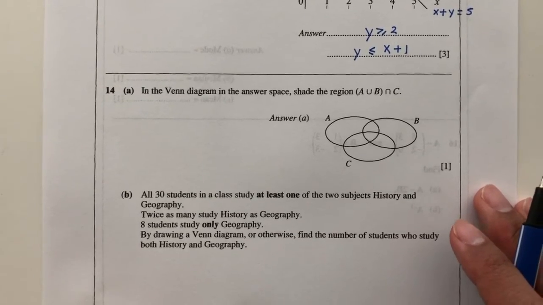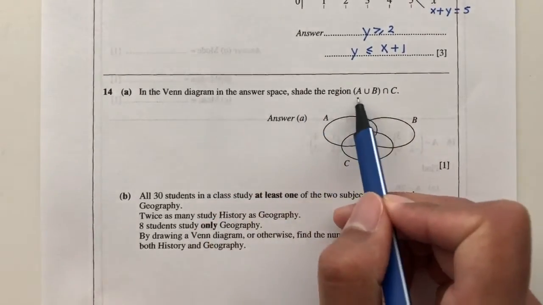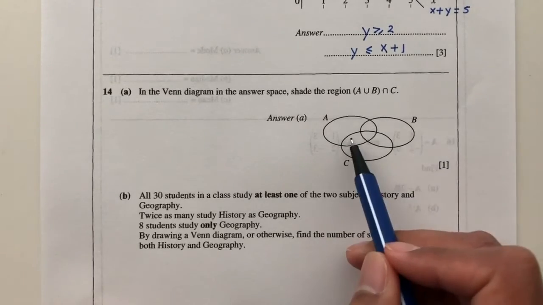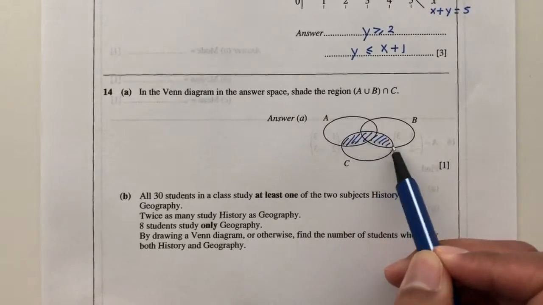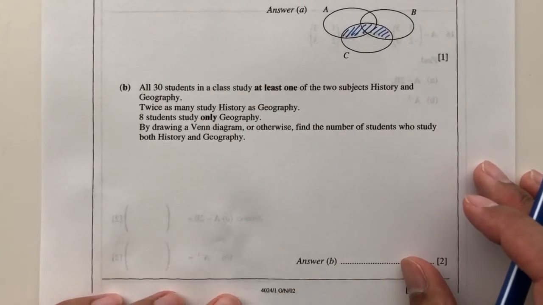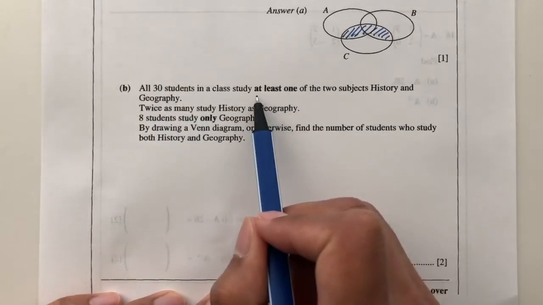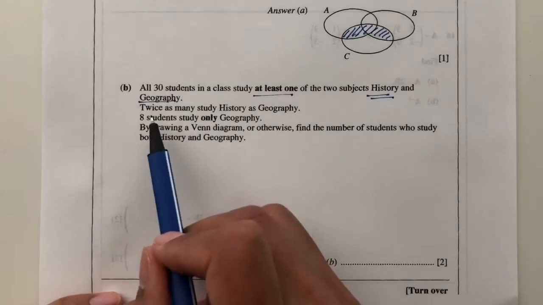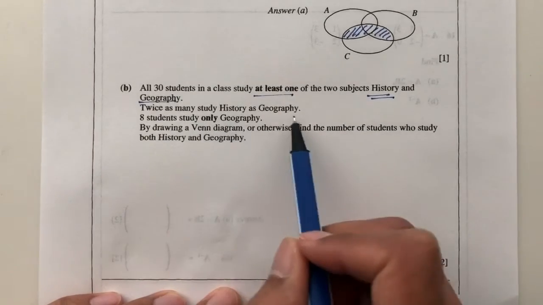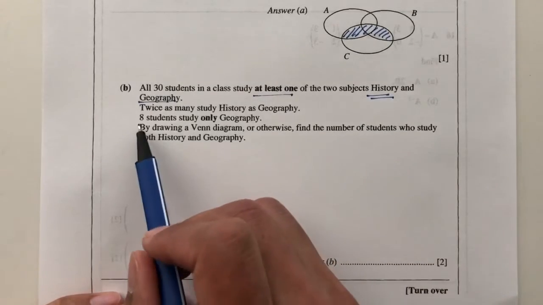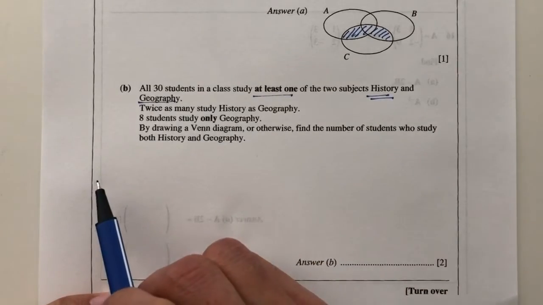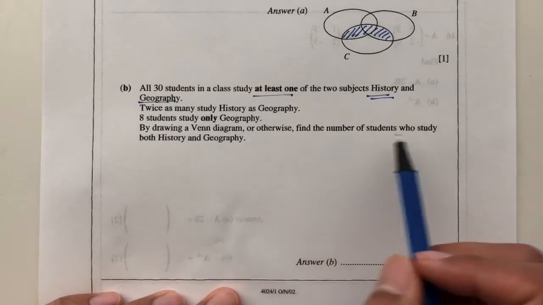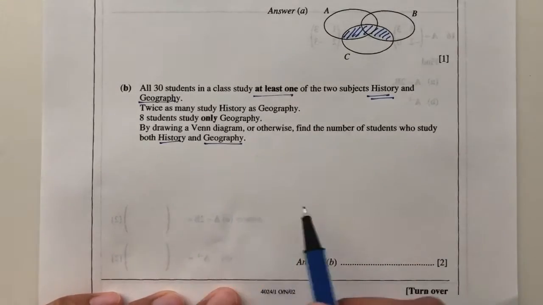Now, question 14, in the Venn diagram here, shade this region, A union B intersecting with C. Here will be this one right here. Now, part B, we have all 30 students in the class study at least one of the 2 subjects, history and geography. Twice as many study history as geography. Okay. 8 students only study geography. By drawing a Venn diagram or otherwise, find the number of students who study both geography and history.